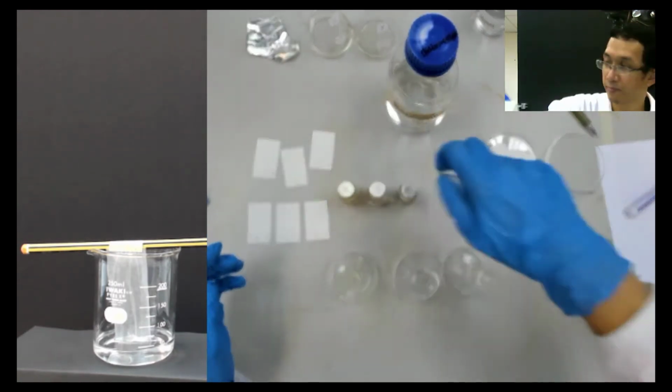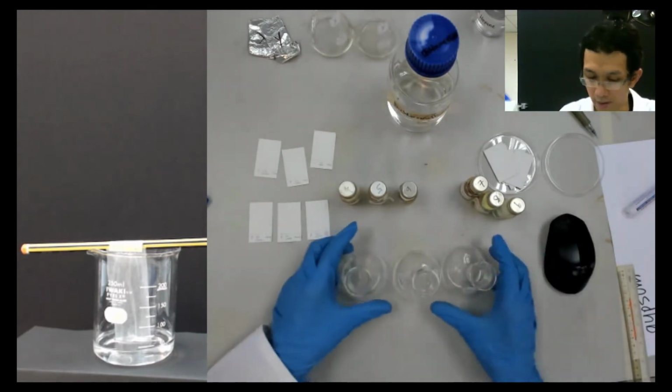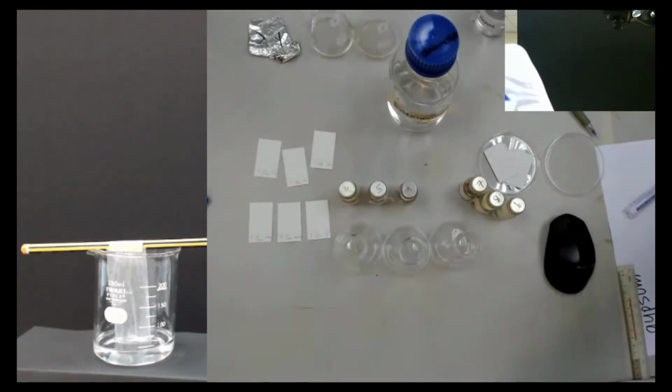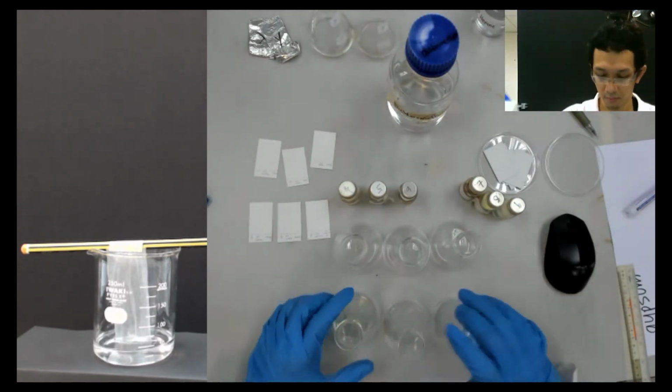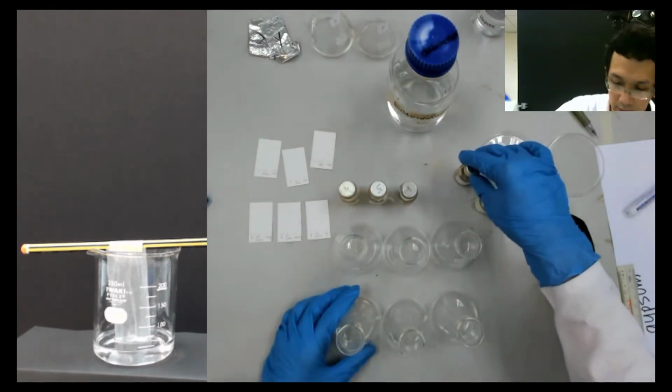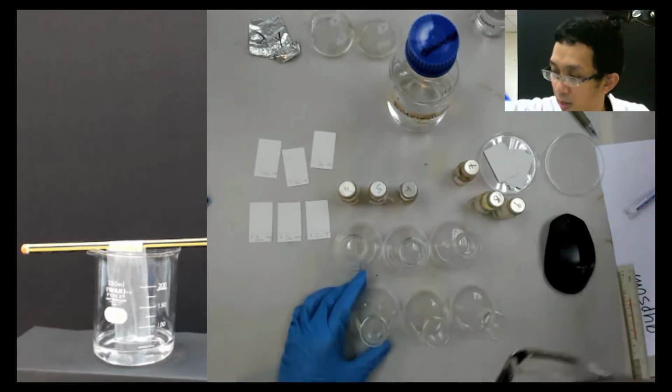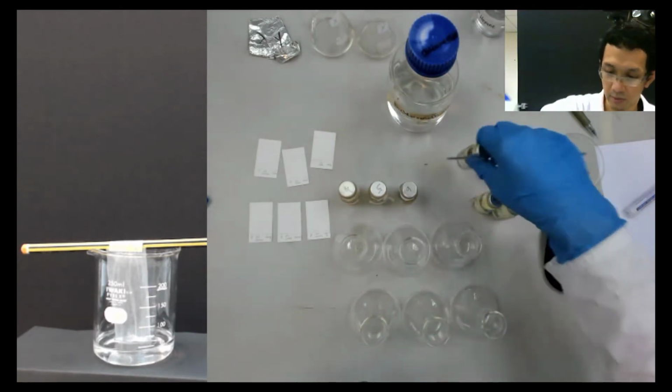So that's done. Now to save time, I also do this straight for group 3. So I take another one. This is methyl acetate and benzyl.